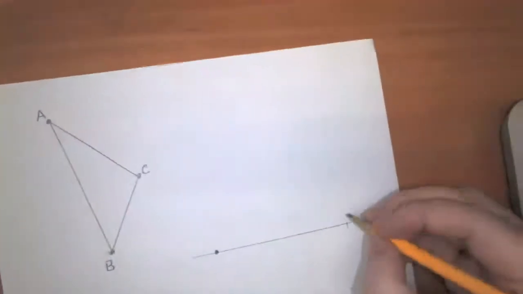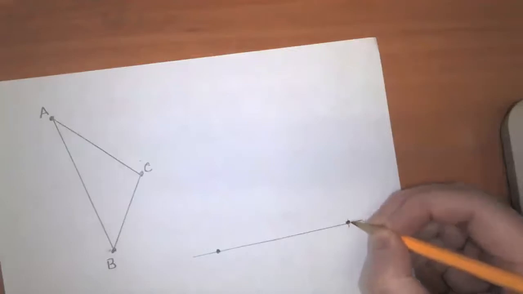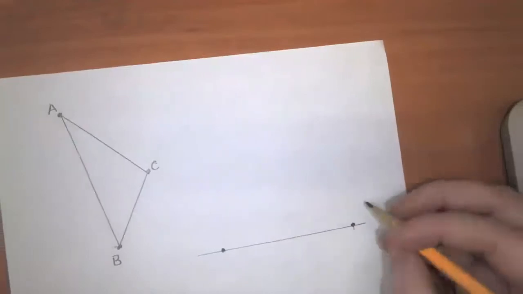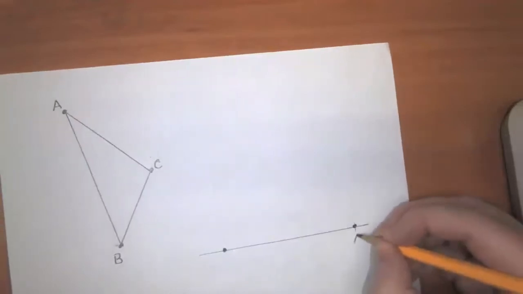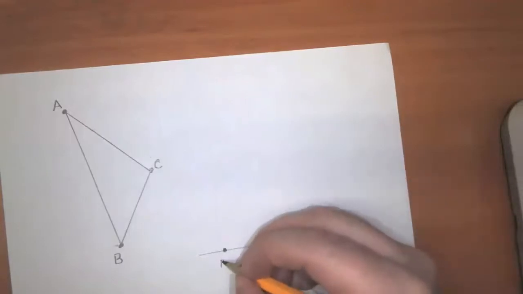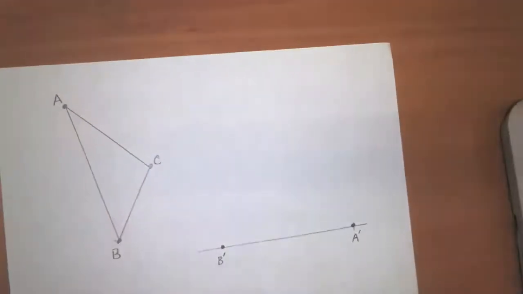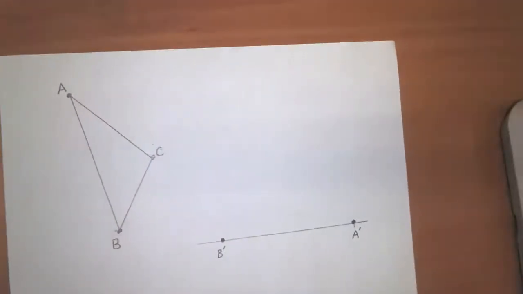So this is my new line segment AB. So I'm going to call it A prime, B prime. This has A and then B, but I can reverse them. We're just going to see that there's not a whole lot of difference there. All right. Now we need to figure out where point C prime goes.